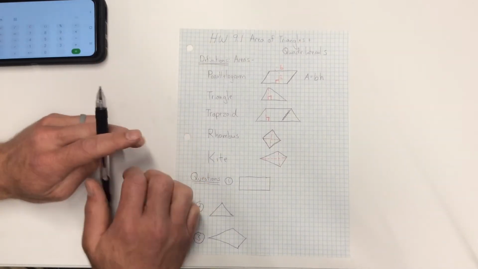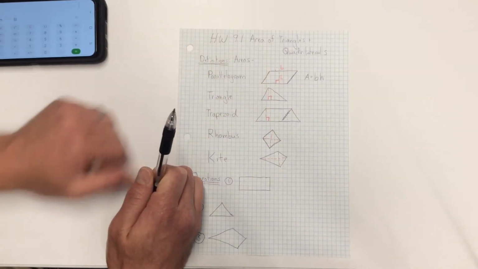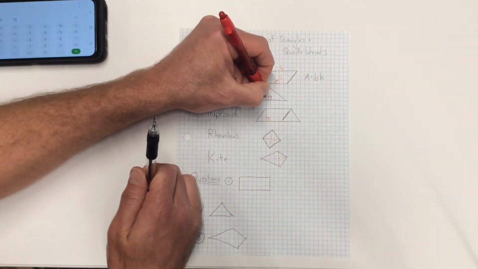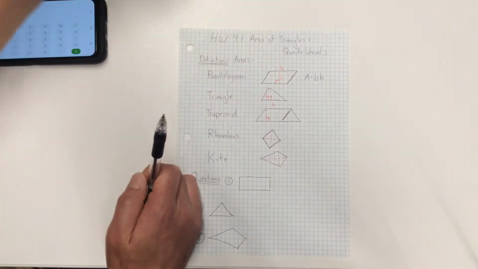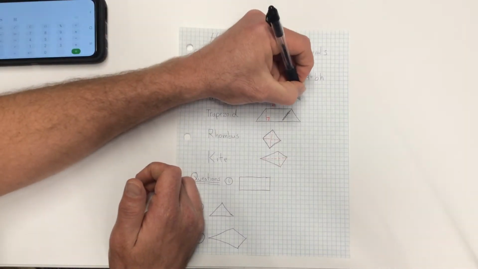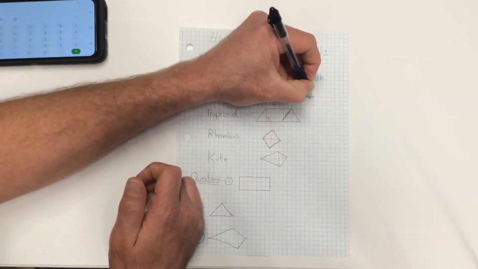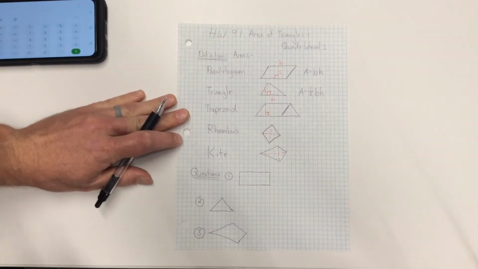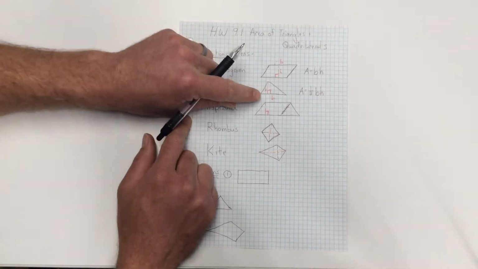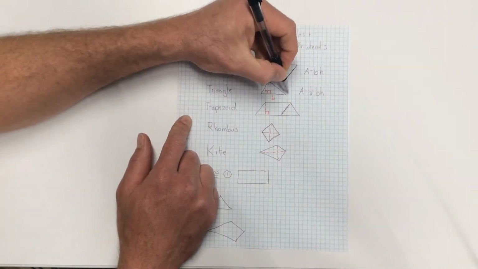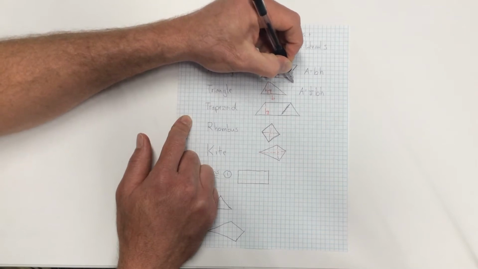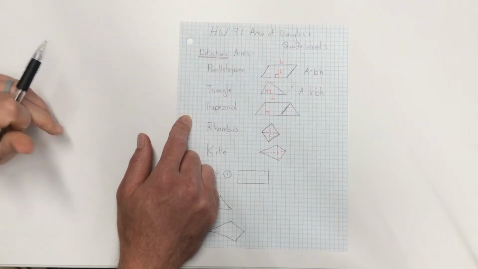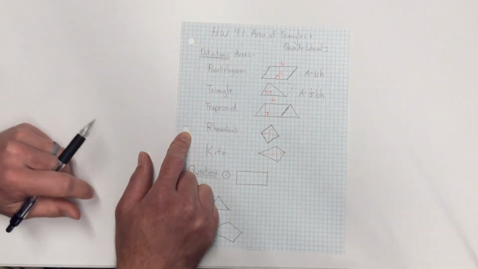Okay, then our triangle. All triangles are just half of a rectangle or half of a parallelogram, so it's going to be very similar. We're going to have our height and our base, and it's going to be area equals 1/2 base times height. There are a lot of cool videos out there that demonstrate this. Again, this is really just half of this shape, and I could sketch out the other half of the parallelogram, something like that. So it's the same as this, but just half of it. So 1/2 BH.